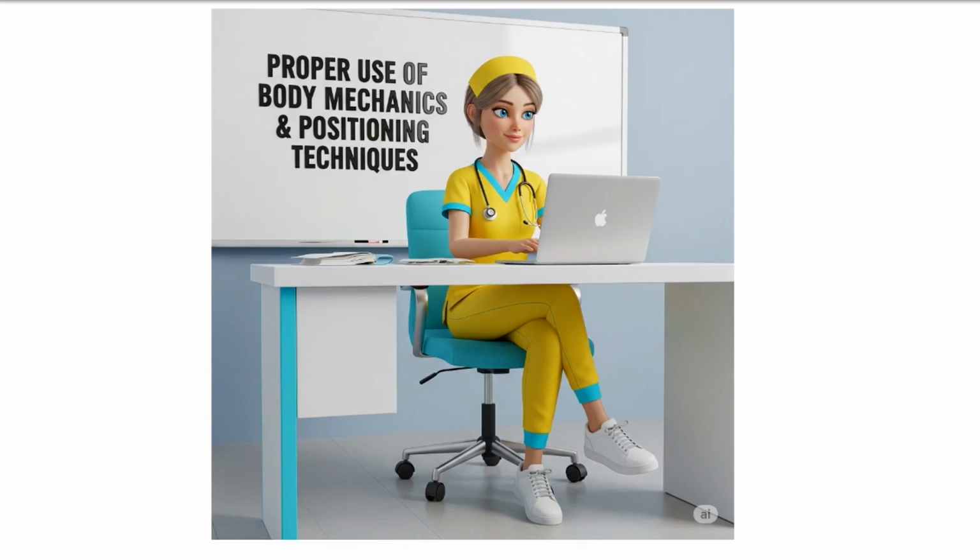As a certified nursing assistant, CNA, you'll spend a lot of time helping residents with movement, transfers, and repositioning. Doing this correctly is vital to prevent injuries to yourself and to the people you care for. Part 1. Proper Body Mechanics.